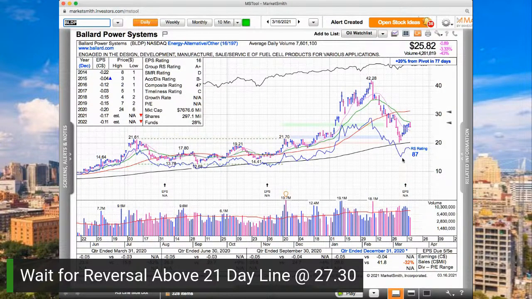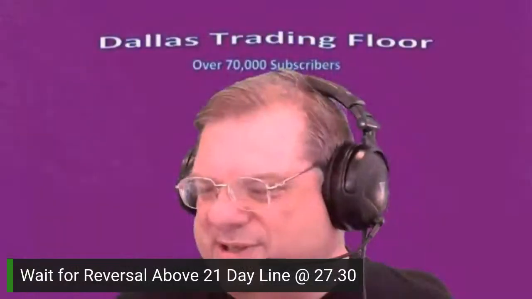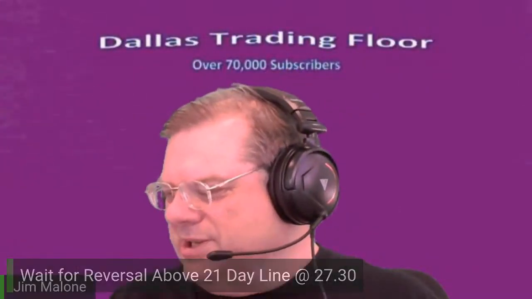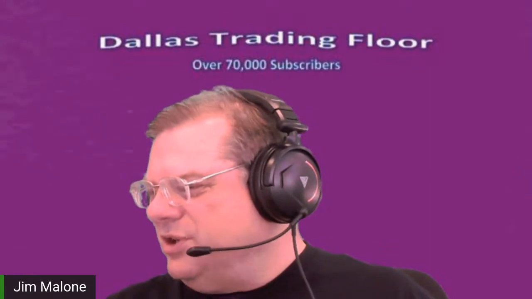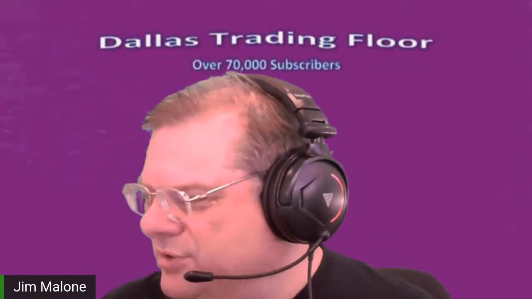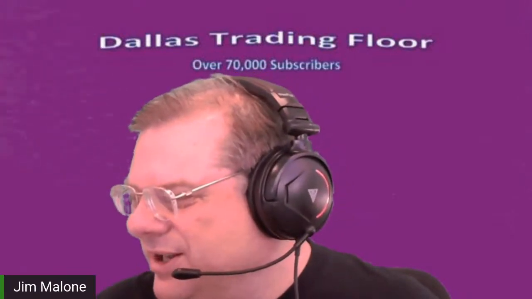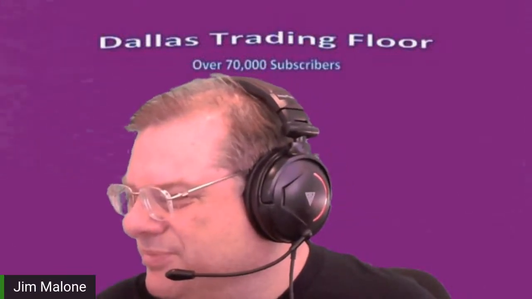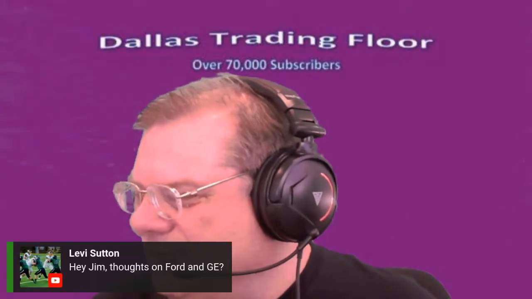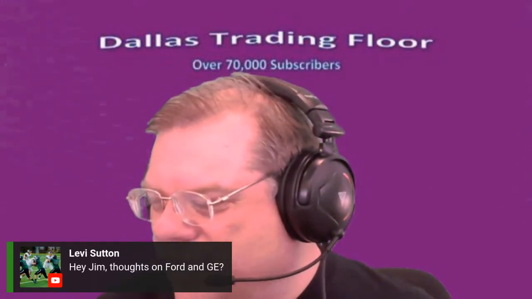If we were to buy this one, I do like the relative strength line moving up like this, but the volume has been fairly weak. So I wouldn't buy this one until we see some more strength, until it moves up a little bit between here and here. And again, probably the best way to buy this is going to be with a buy stop limit order. If you're unsure what a buy stop limit order is, you can go to my YouTube page, www.DallasTradingFloor, and I have some stuff on that.